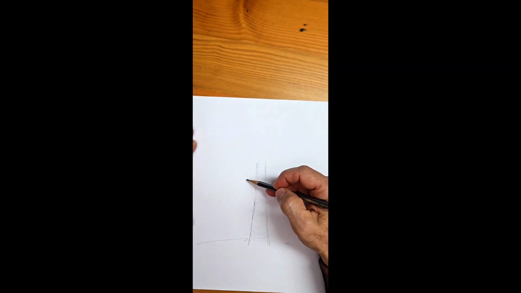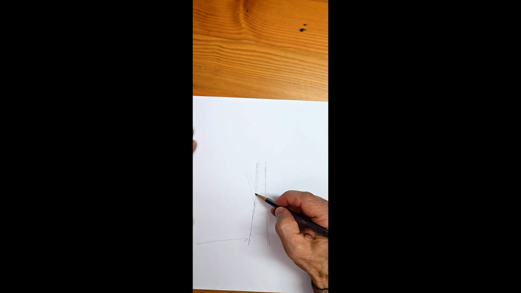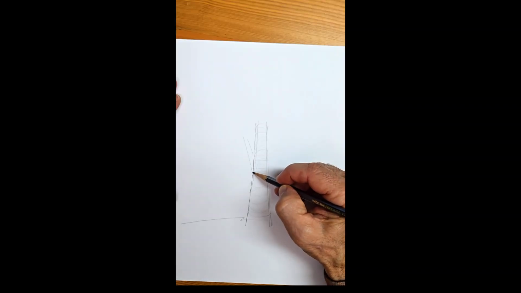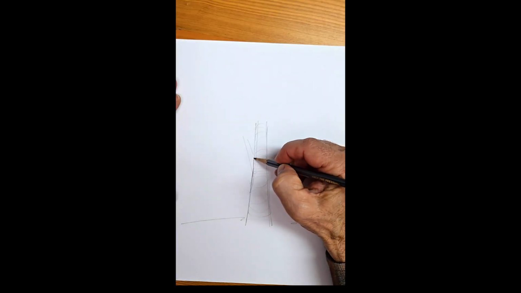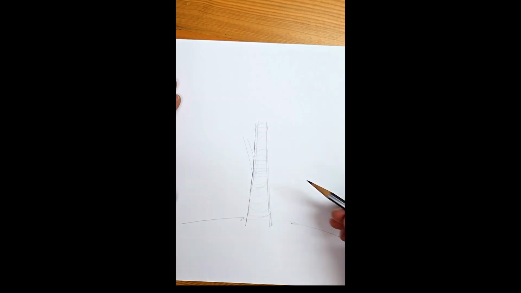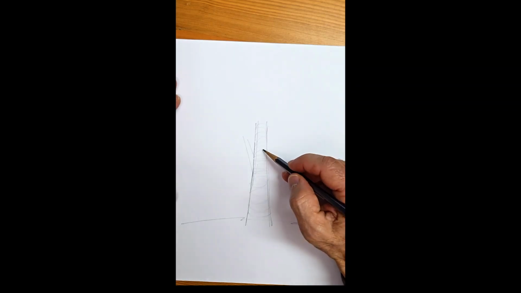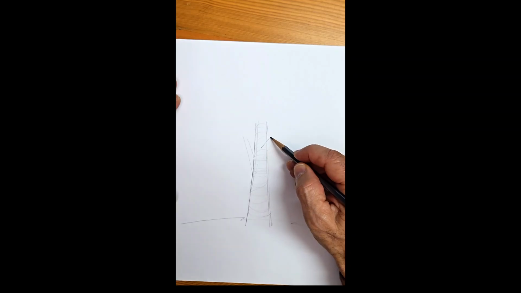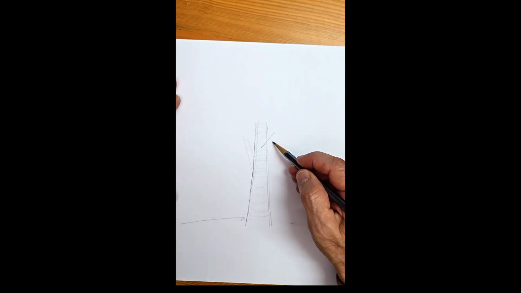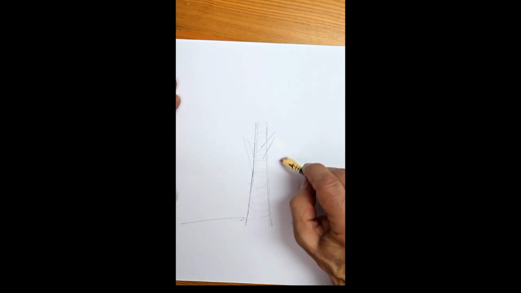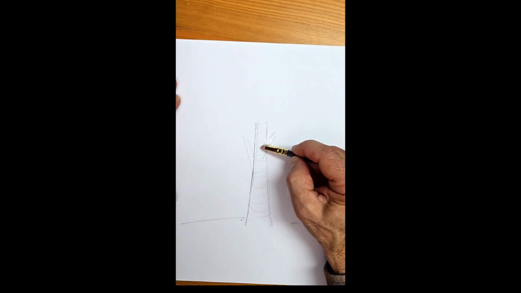And if it came from the back where it's hidden behind the trunk, then you would see the edge of the trunk here, like that. If the branch came from the front of this trunk, then you would see the branch and you wouldn't see the trunk here.